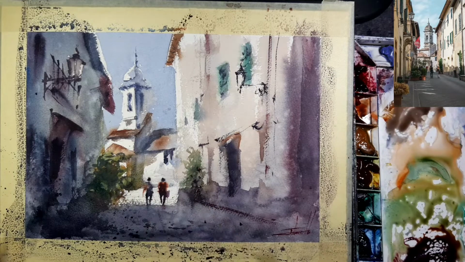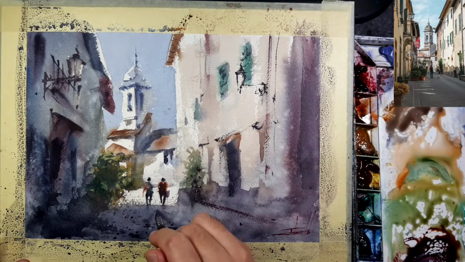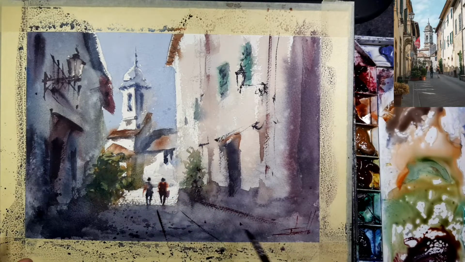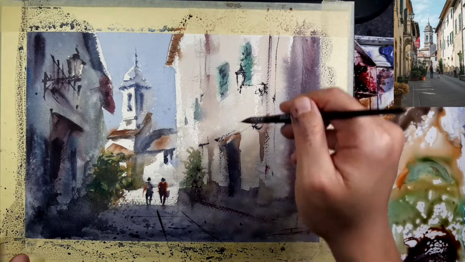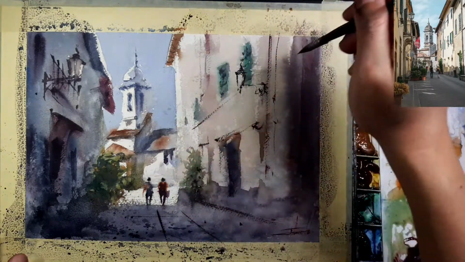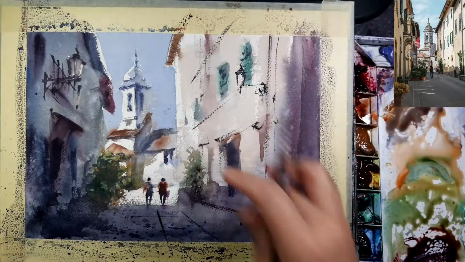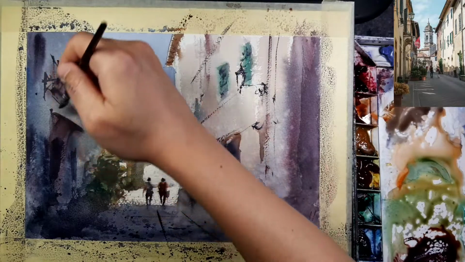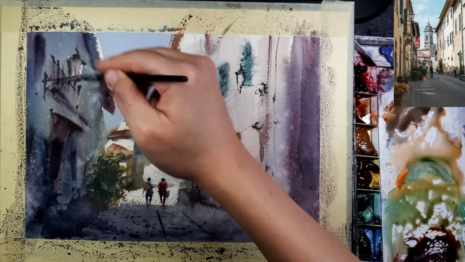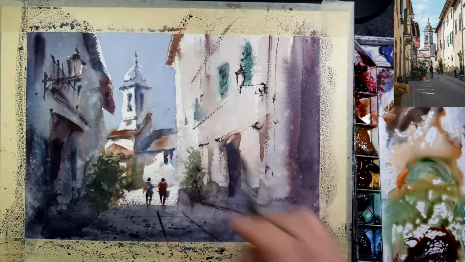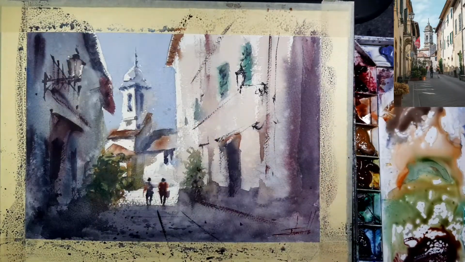Like this line with some dry brush. This is the vanishing point. So if you give this kind of feel, your painting is more reliable in perspective. Then even if you change the original source, it gives some great feel.